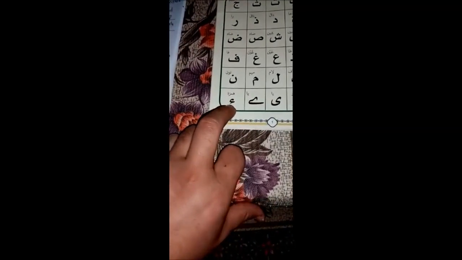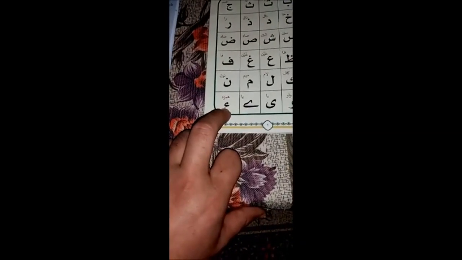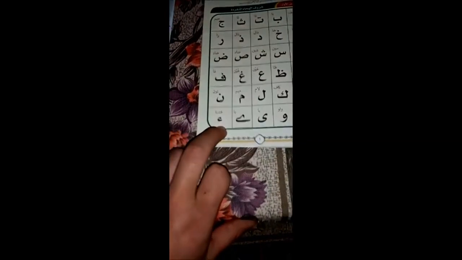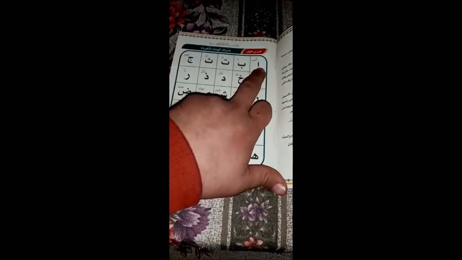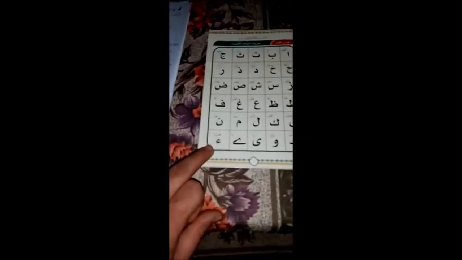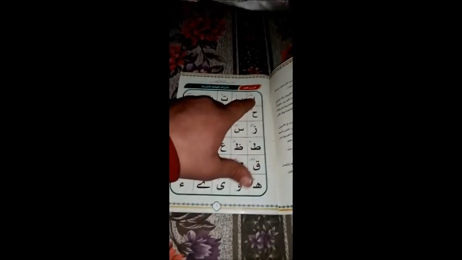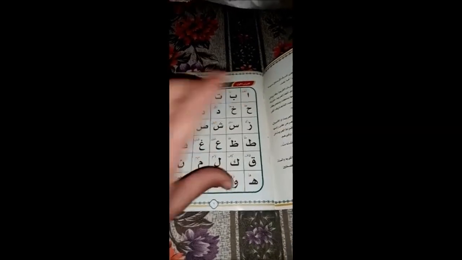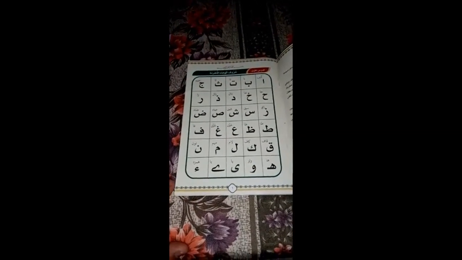The final one is Hamza. This is Hamza, and this is Alif. When we put Hamza above or beneath Alif, it becomes Hamza. Okay?